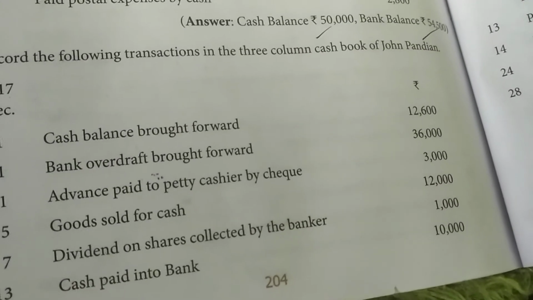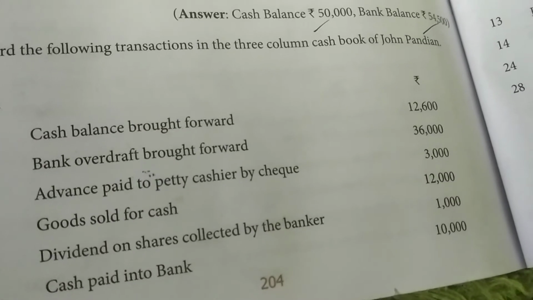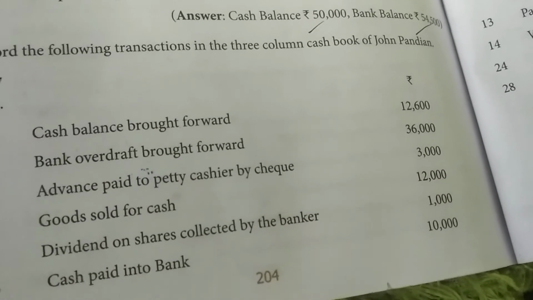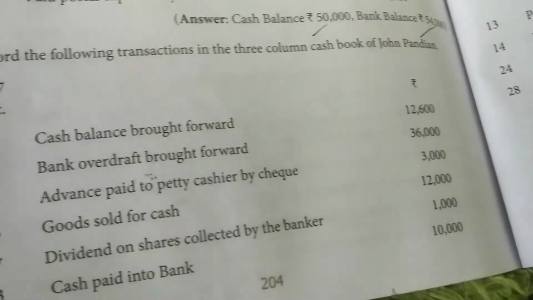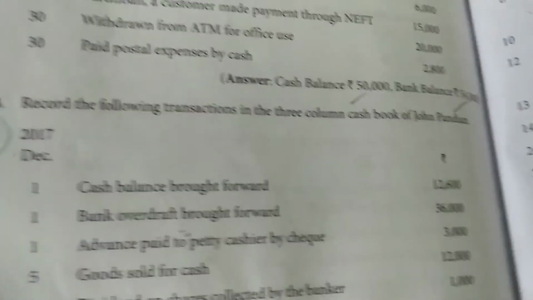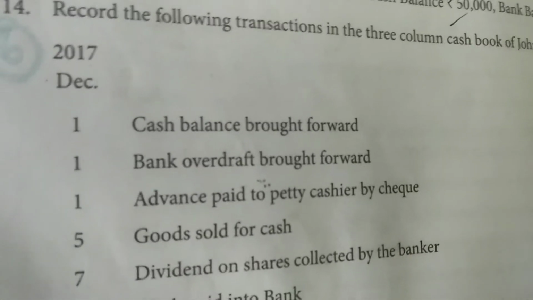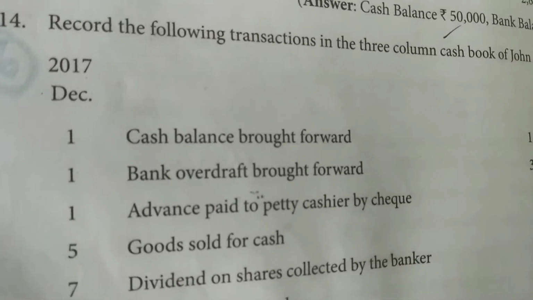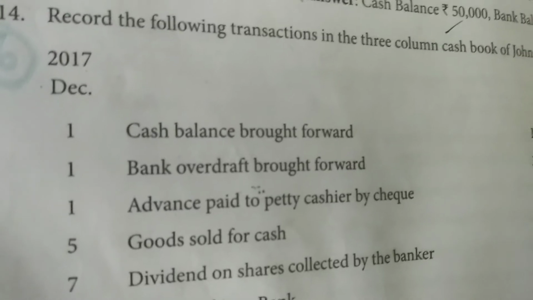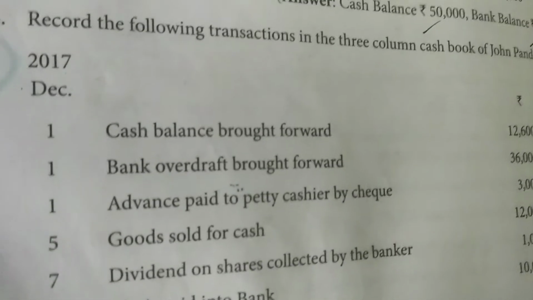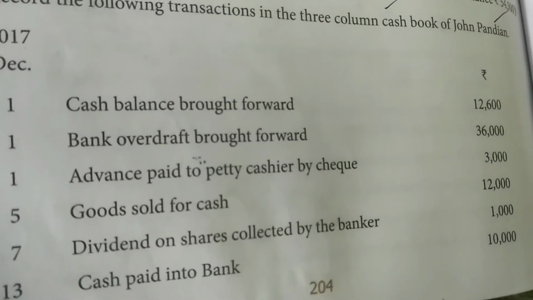Then advance paid to petty cashier by check. So again it is a payment to be shown on the payment side. Then goods sold for cash. So it is a cash sale, a receipt. When you make a cash sale, cash is coming in, so you will be writing "to sales" on the receipt side.